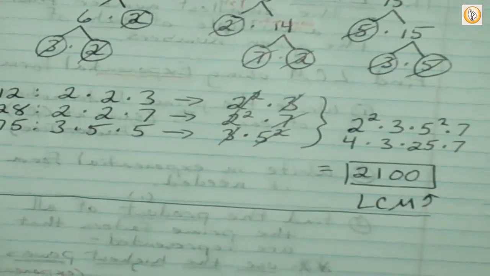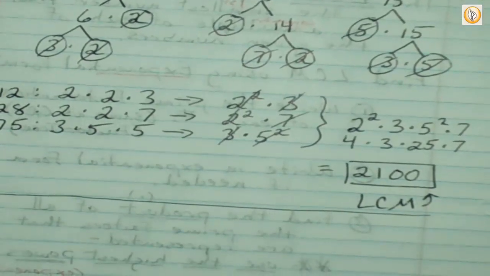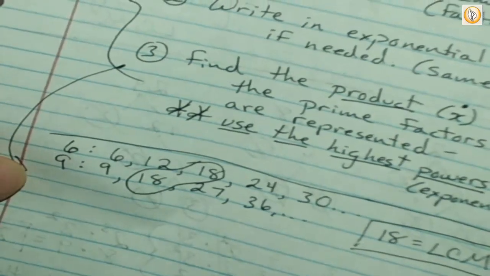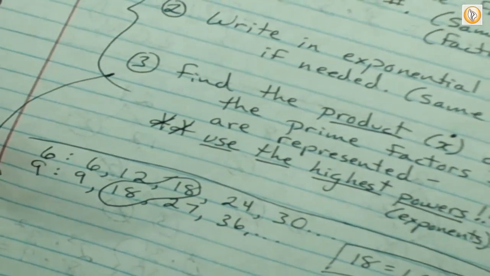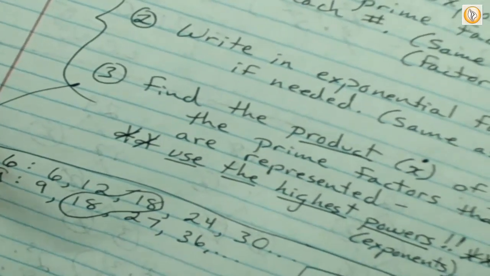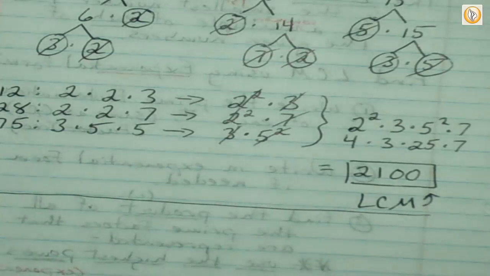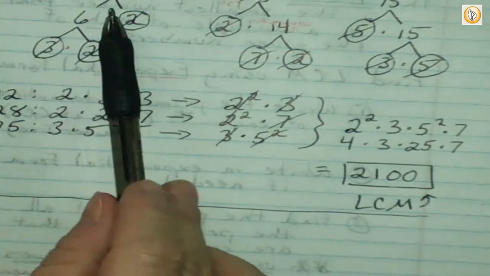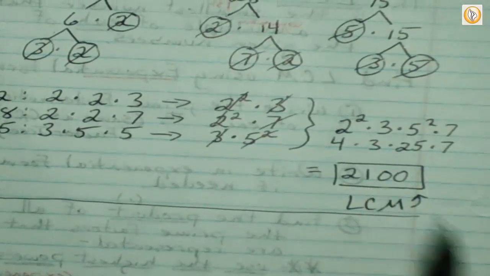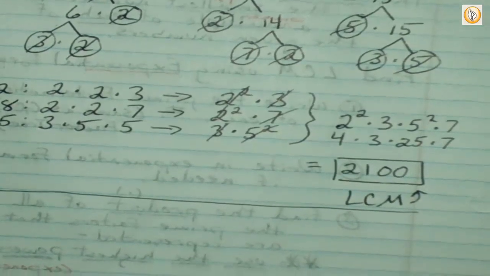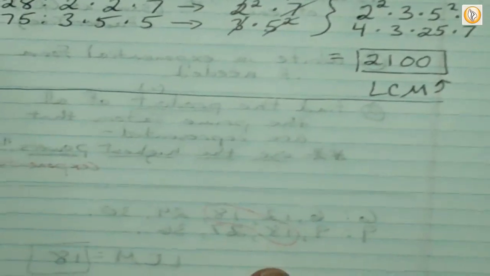Yes, ma'am. Do we always do it this way instead of listing them all out? It's probably best. If it's small numbers, like only 2 numbers, and they're small, then listing works. But 9 times out of 10, I mean, who would have thought that for 12, 28, 75, the first number that they have in common is 2100? That's a lot. All right, let's do another one.